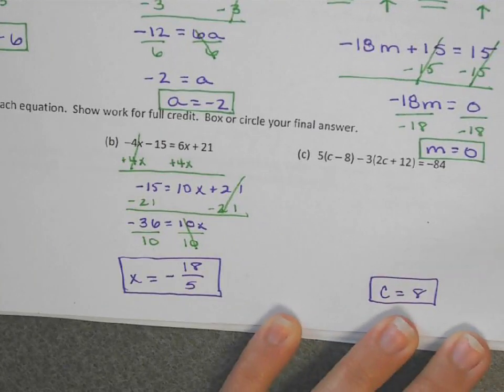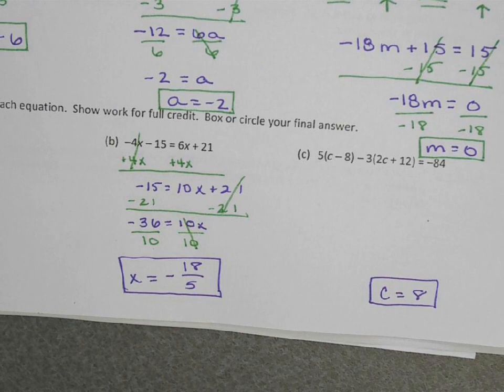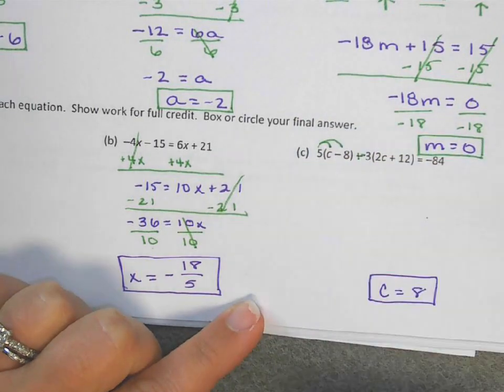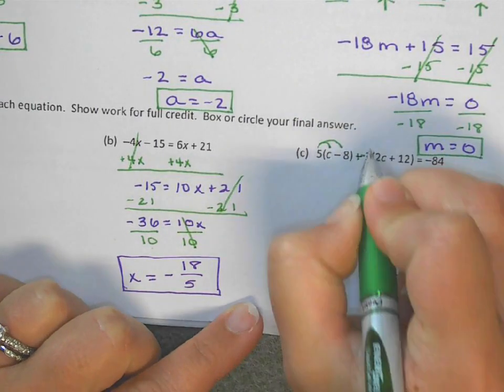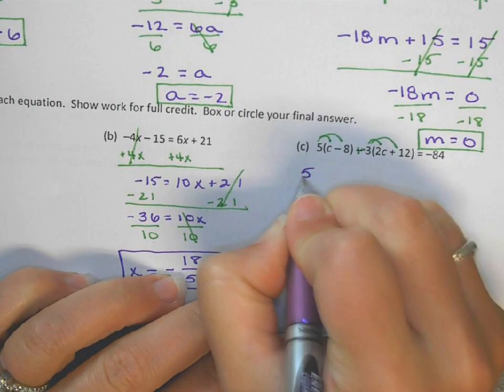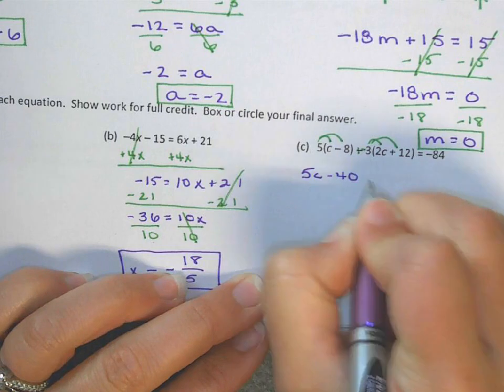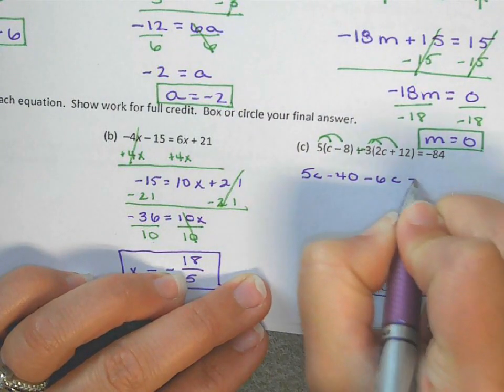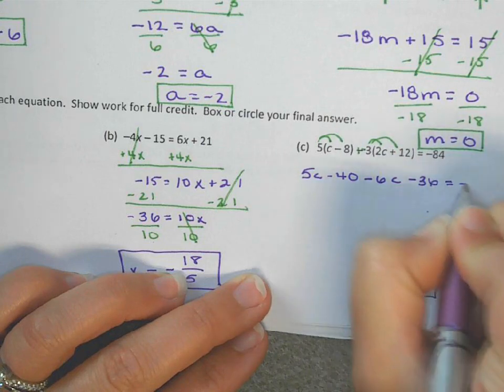All right, how many got c equals 8 on this last one? Okay, a chunk of you. Should we go through this one too? Once you distribute the 5, and remember, think about that as plus a negative 3 so that you can distribute that negative sign, we should get 5c minus 40 minus 6c minus 36 equals negative 84.